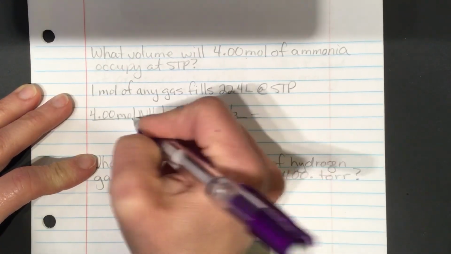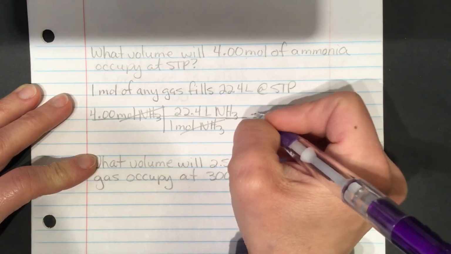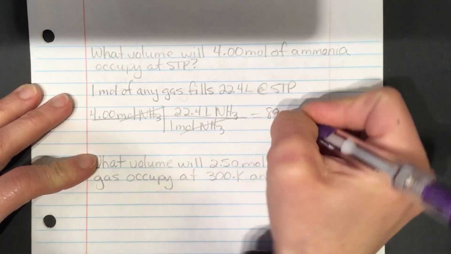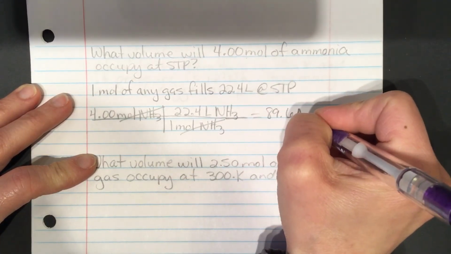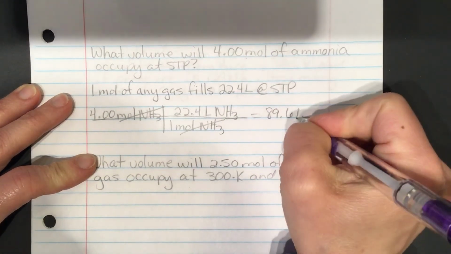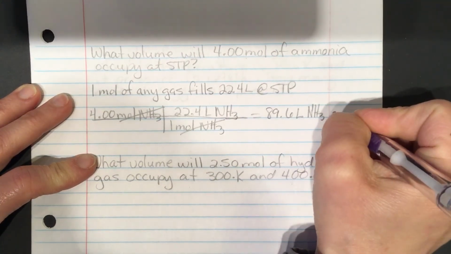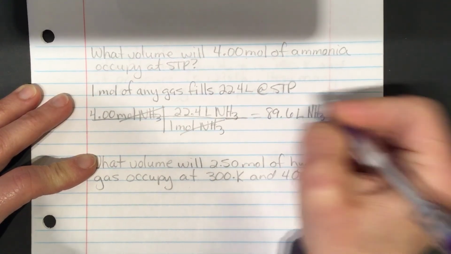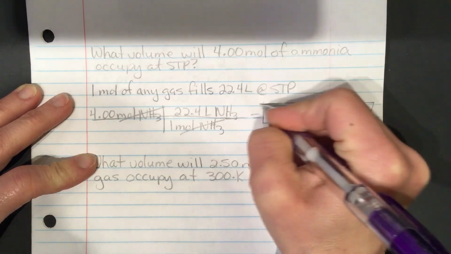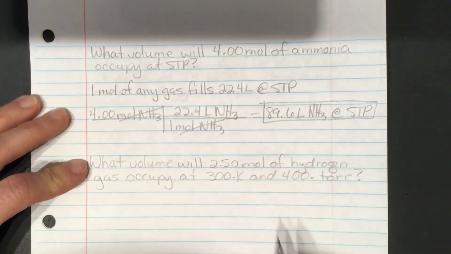So those cancel. When you multiply 4 times 22.4, you get 89.6 liters of ammonia at STP. 3 significant digits because I have 3 in both of these numbers.